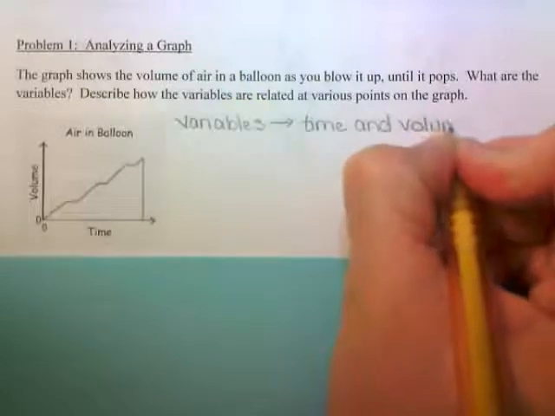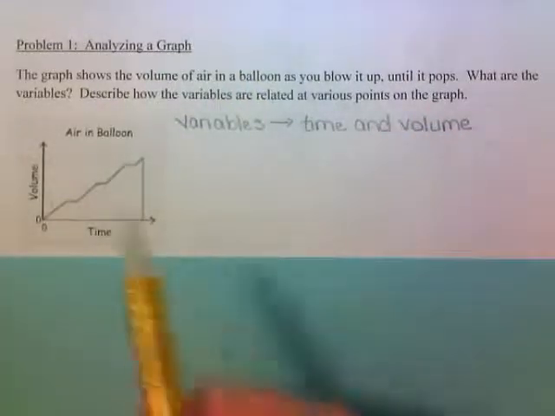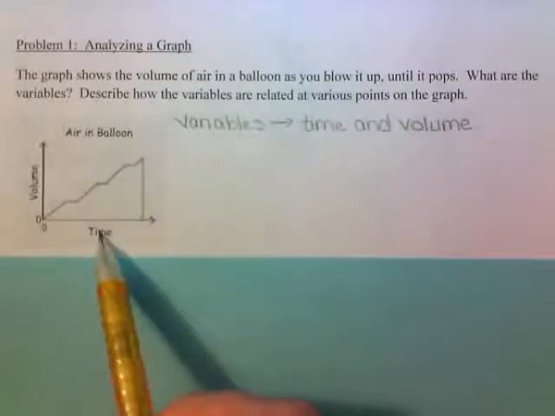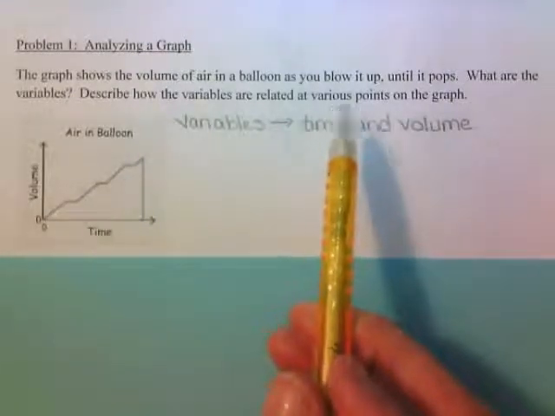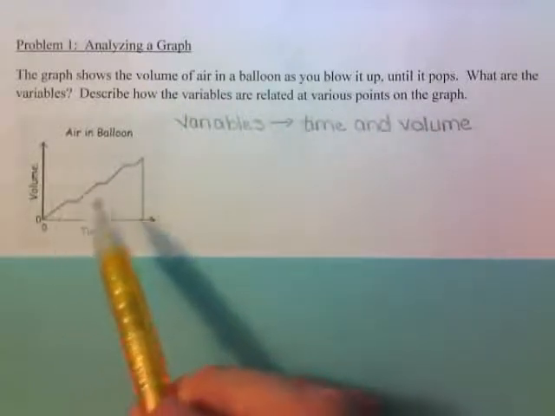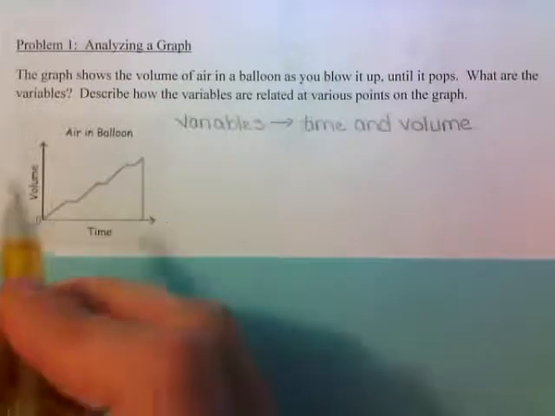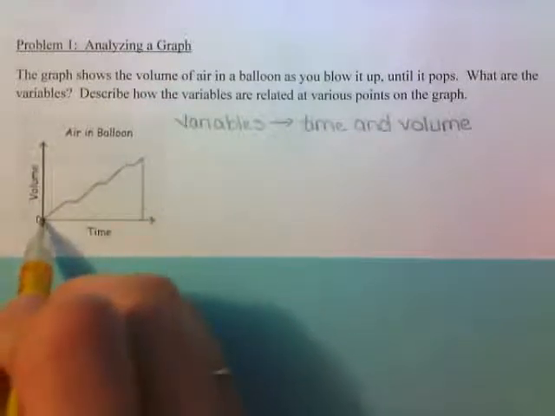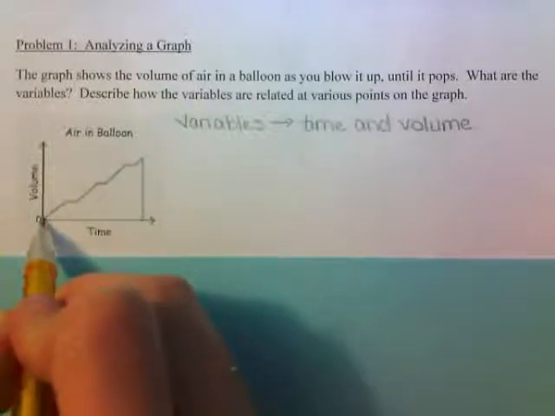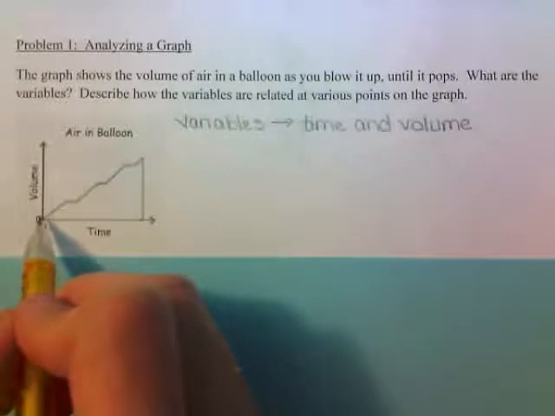Now, what they want us to do with these variables is actually analyze and describe what's going on in this graph as those two relate to each other. And it talks about various points on the graph. So we're just going to discuss different times, different things that are going on within our graph. So let's think about if we actually had a balloon in our hand and we were going to blow it up with air. The volume is at 0. We haven't blown any air into the balloon yet, and our time has not started because we still have not started blowing the balloon up.